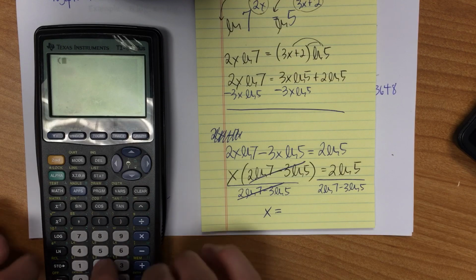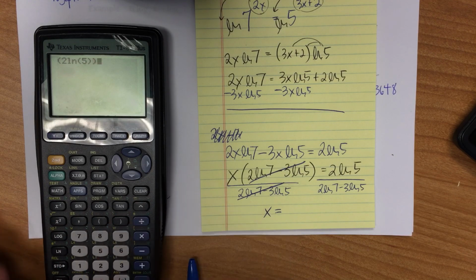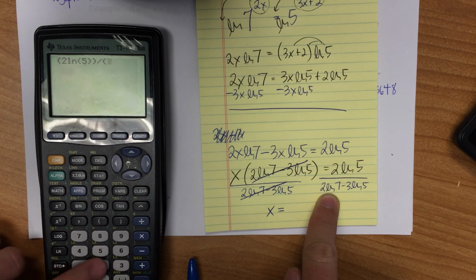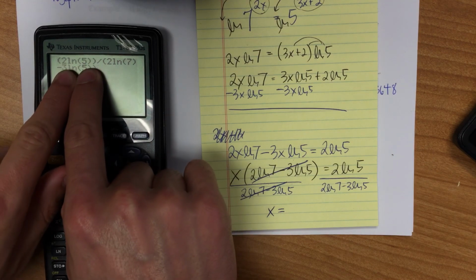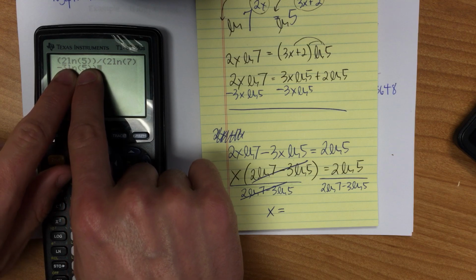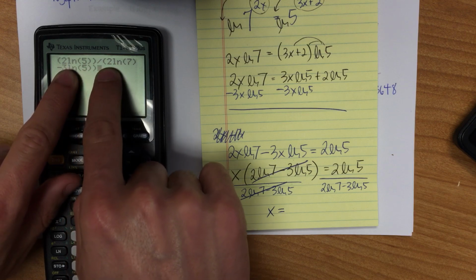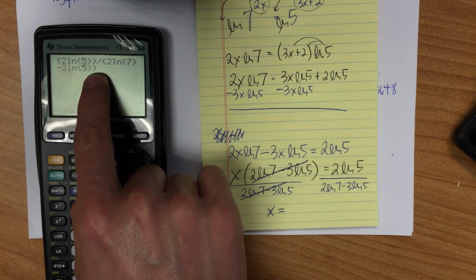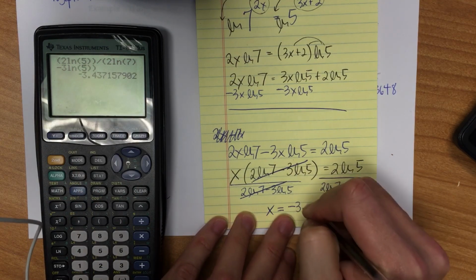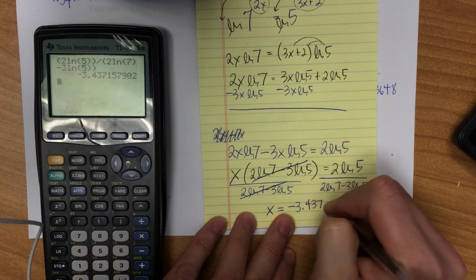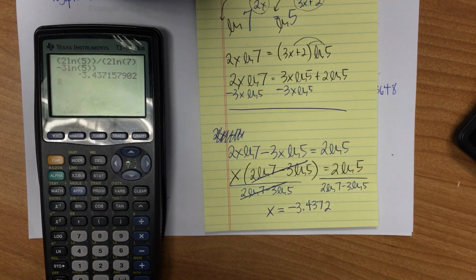In the numerator, 2 ln 5 divided by, in the denominator, 2 ln 7 minus 3 ln 5. So notice that my numerator, the whole thing is in parentheses. Notice my denominator, I started a parenthesis, ended a parenthesis. And that is my value of x, 3.4372 if you round correctly.